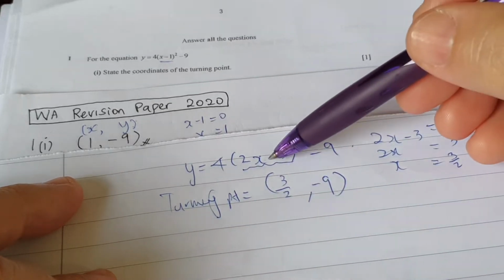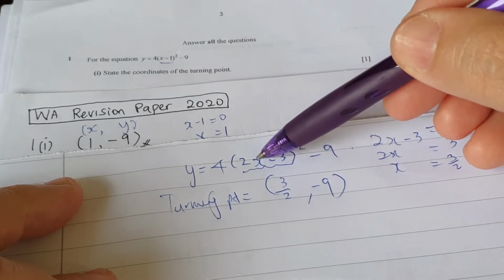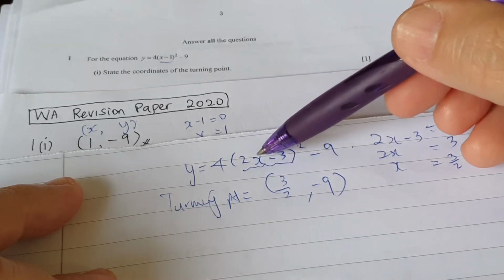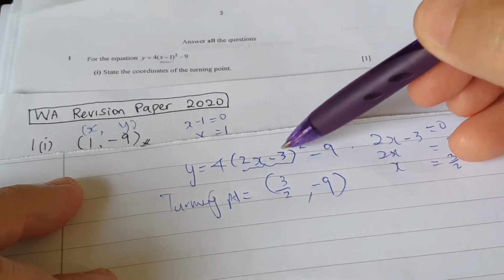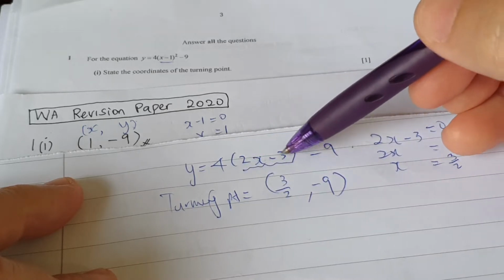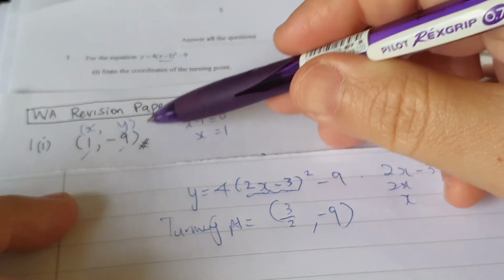Okay, not 3. Now here it's not 3. It's 3 over 2, because when x is 3 over 2, you sub inside here. Then this will be 0. Then this whole thing will be 3. Here, 3 minus 3 is 0. 0 squared is 0. 0 times 4 is 0. Okay, so remember to set this whole thing to 0. Okay, so this is for the first part.